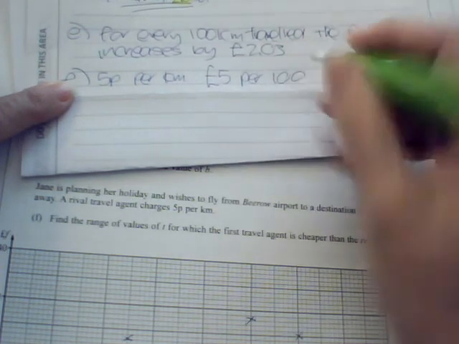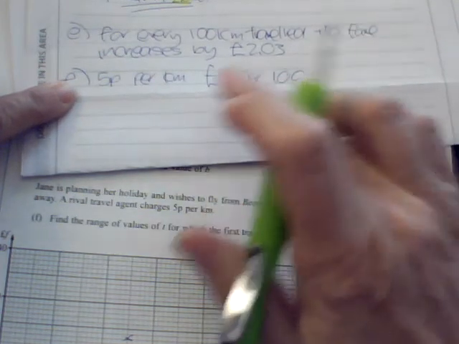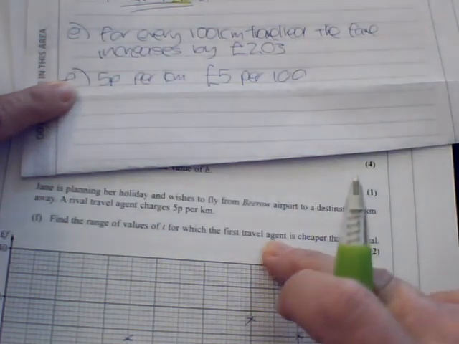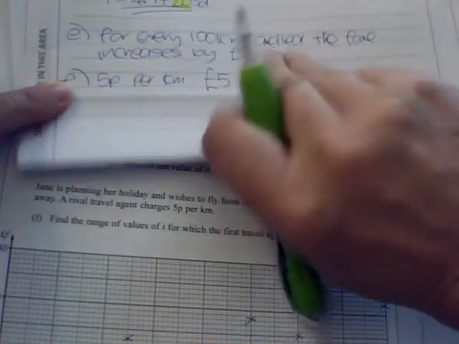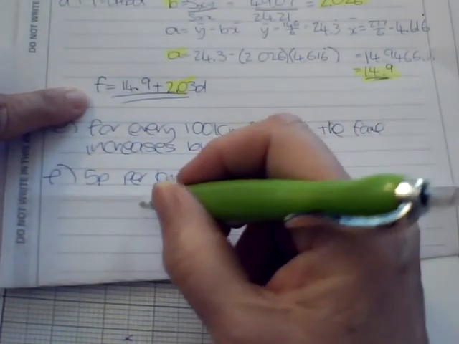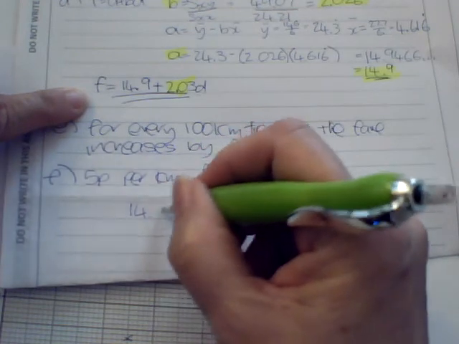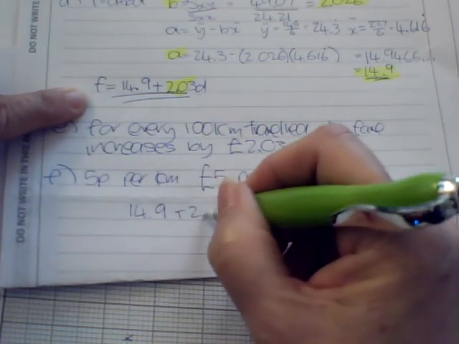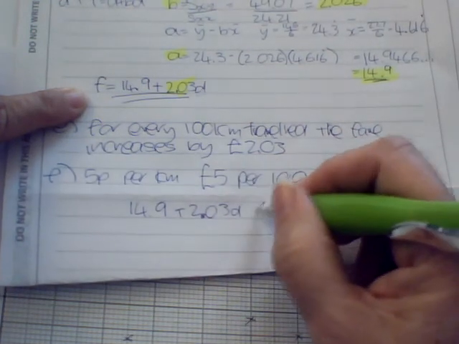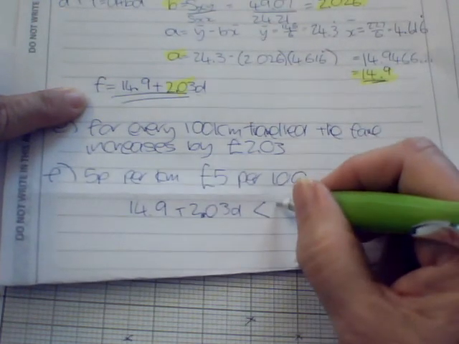So there's going to be a time when it's cheaper to go with one than it is to go with the other. And they're asking us to find out when the first travel agent is cheaper than the other. So when is 14.9 plus 2.03D less than 5D?